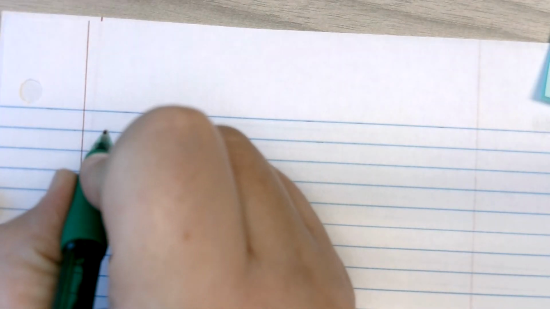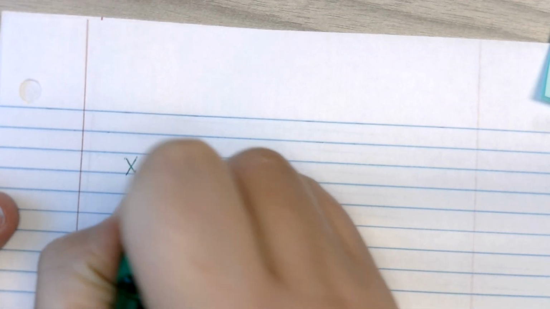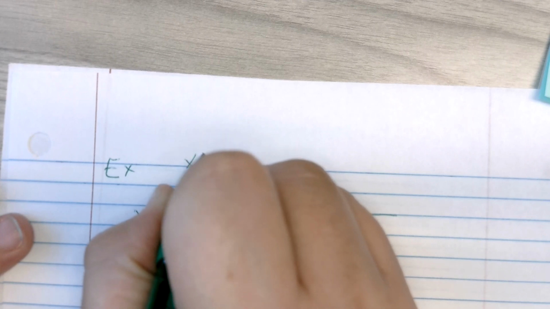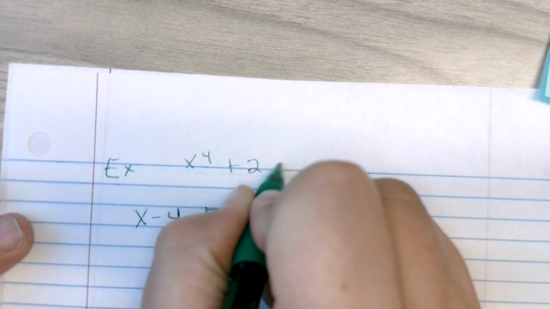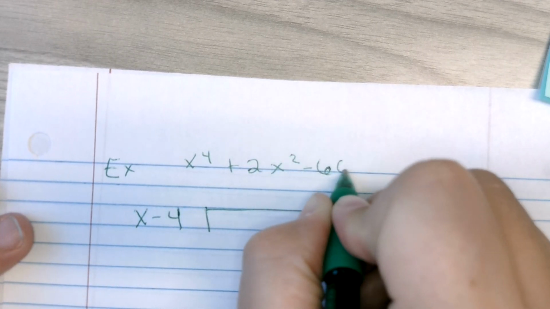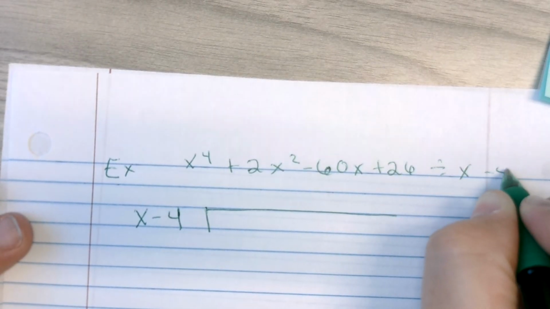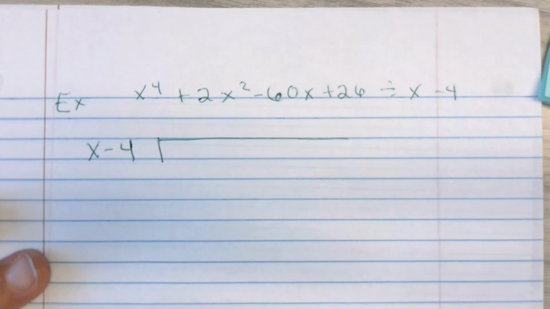Hang on, I need some space. There we go. So this time I have x minus 4, and we're going to divide x to the 4th plus 2x squared minus 60x plus 26 divided by x minus 4. Oh, I should have written this differently, sorry. I didn't write the problem for you.